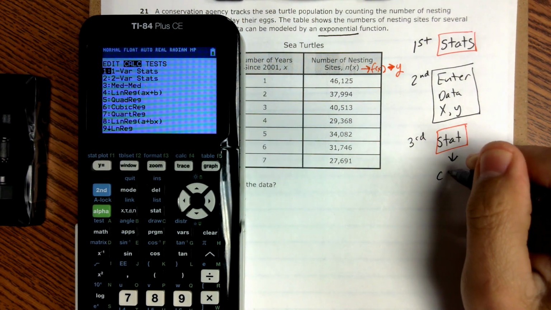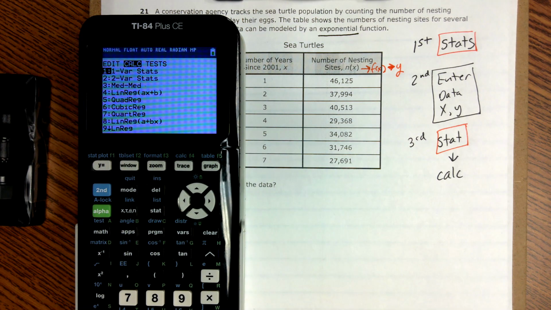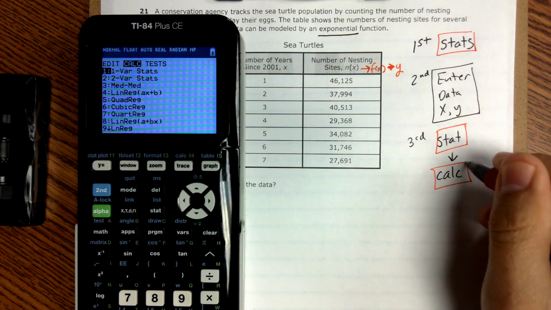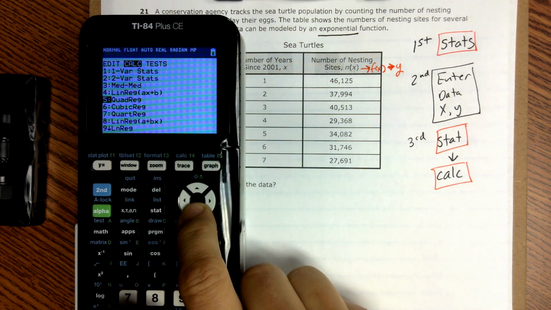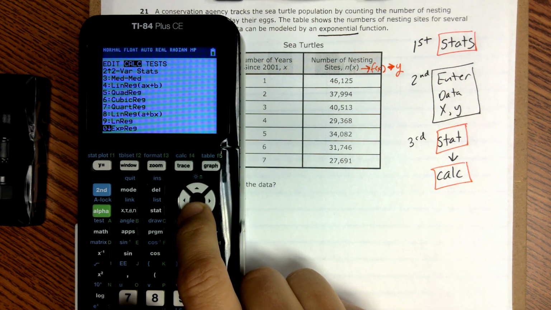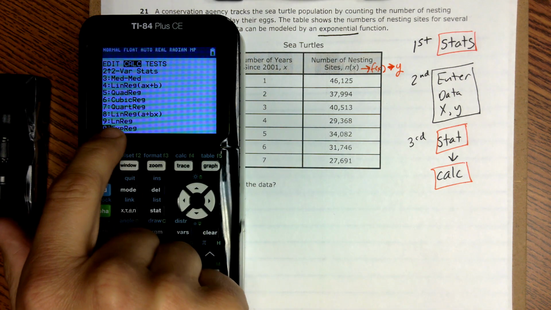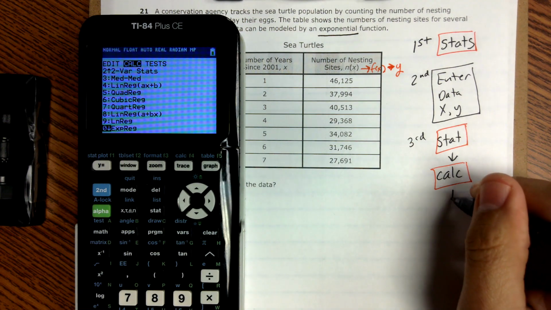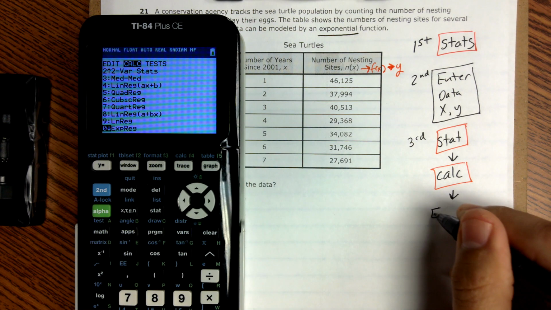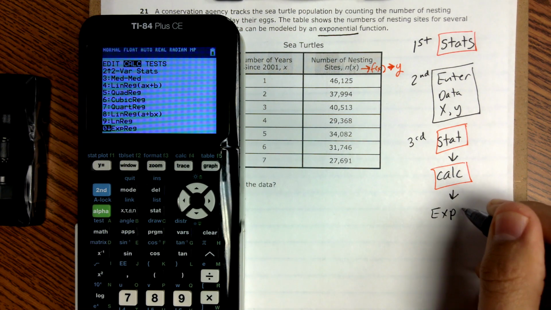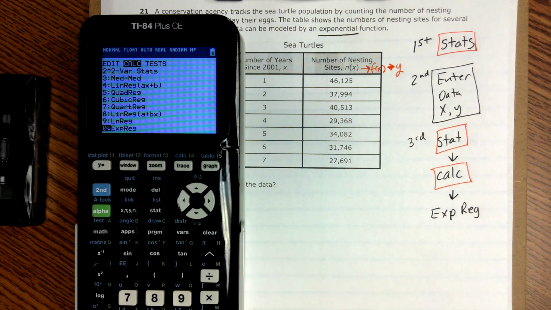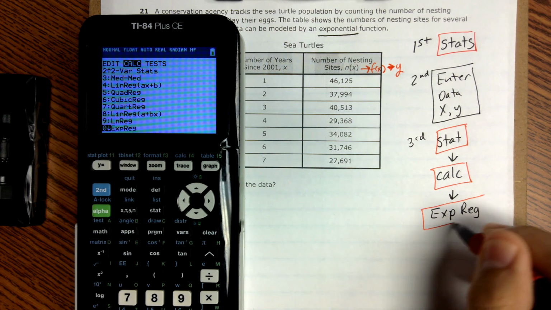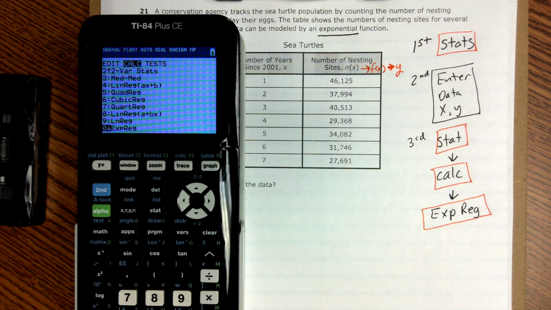So I'm just going to write that in here, each one, so calc. And then you're going to go down until you find exponential regression. And notice that it's option 10. So down here at the very bottom it says EXP REG. So I'm going to write that. You go down to EXP REG. And that stands for exponential regression. Now once you're there, you hit enter.